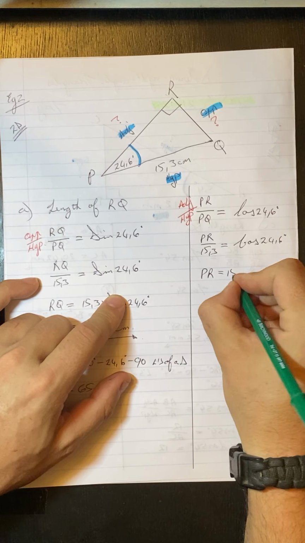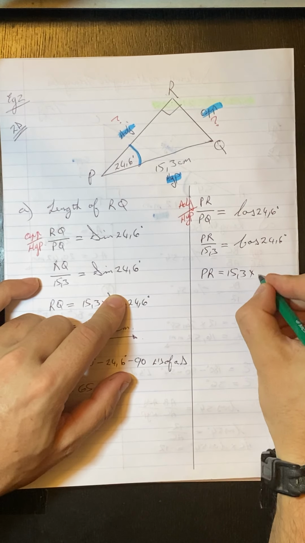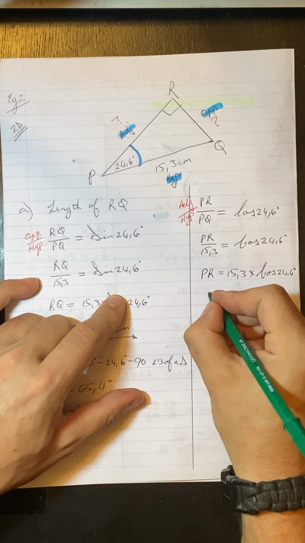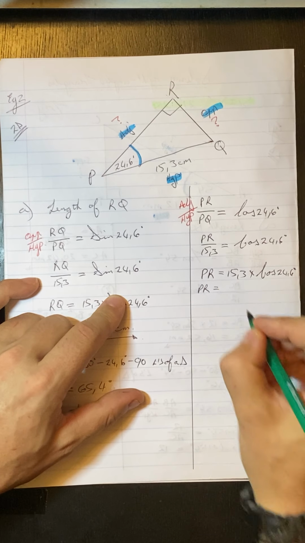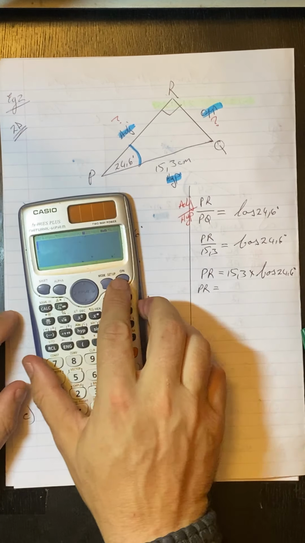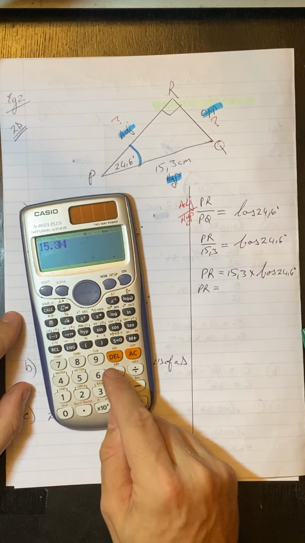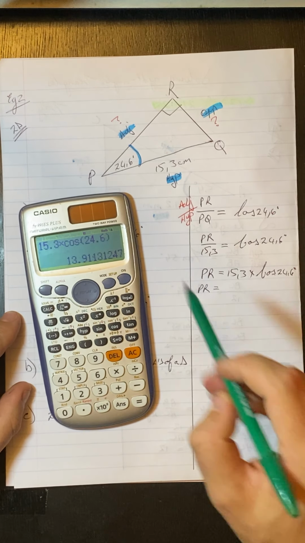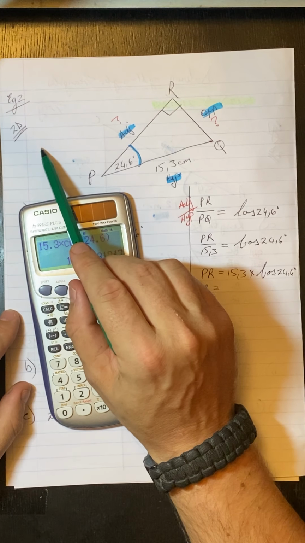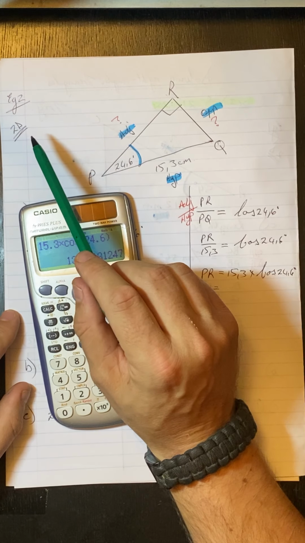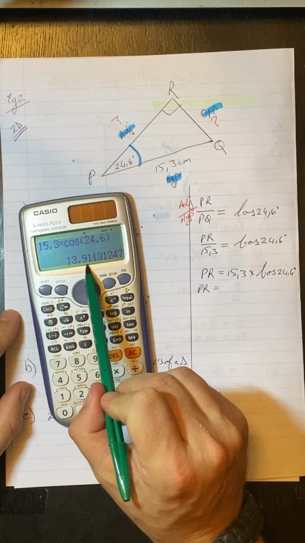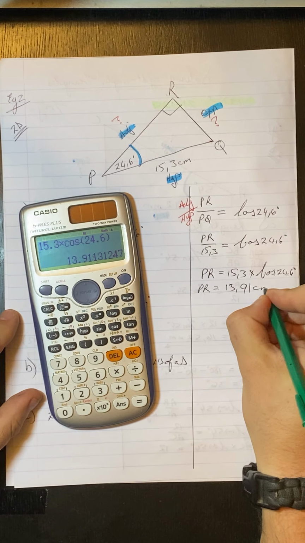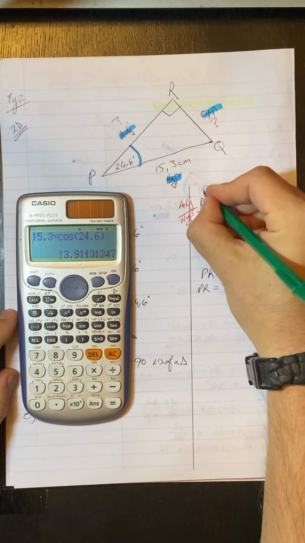PR is equal to 15.3 multiplied by cos 24.6. Punch that in the calculator, 15.3 times cos 24.6. Round that off to 2 decimal places and we get 13.91 centimeters. So that's one way.